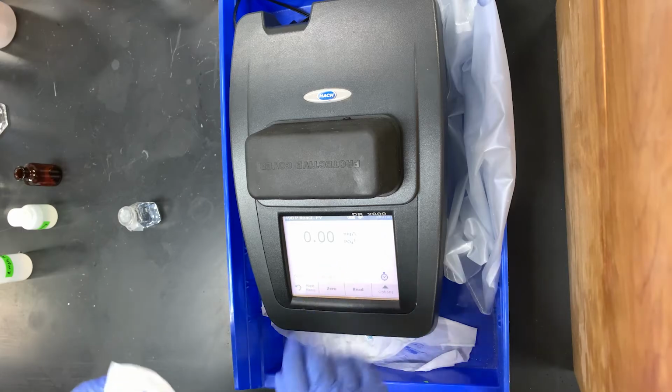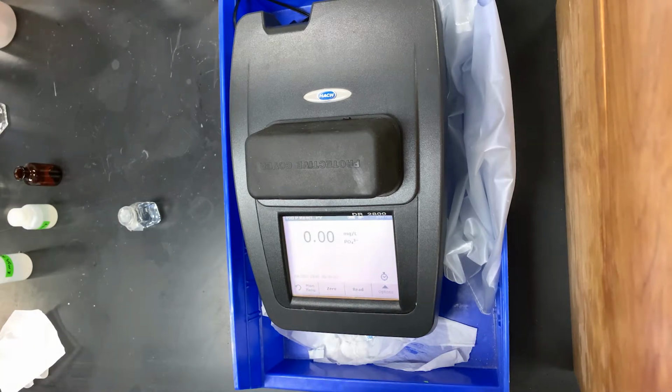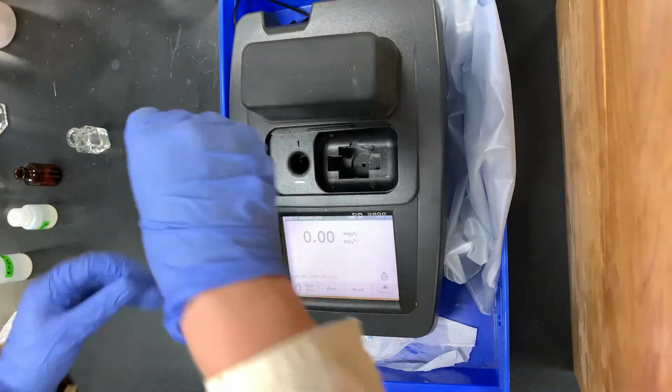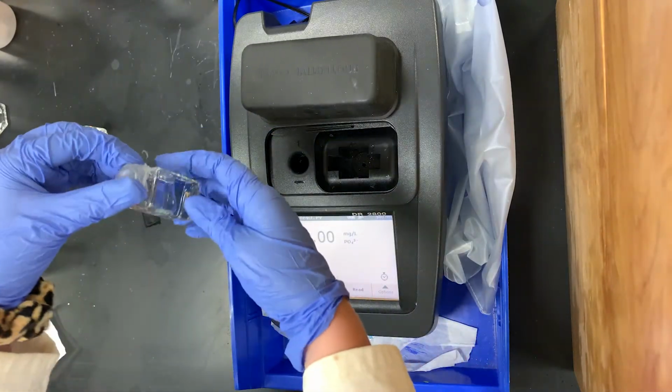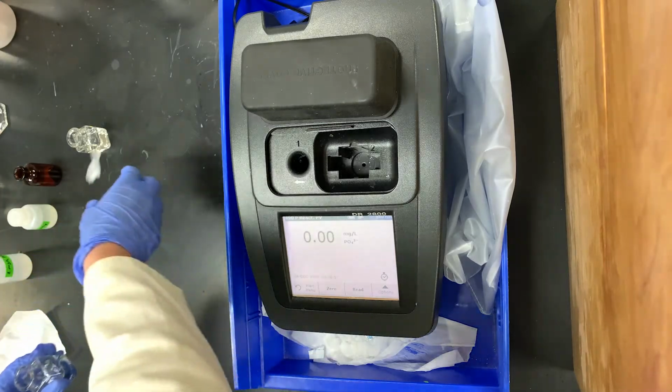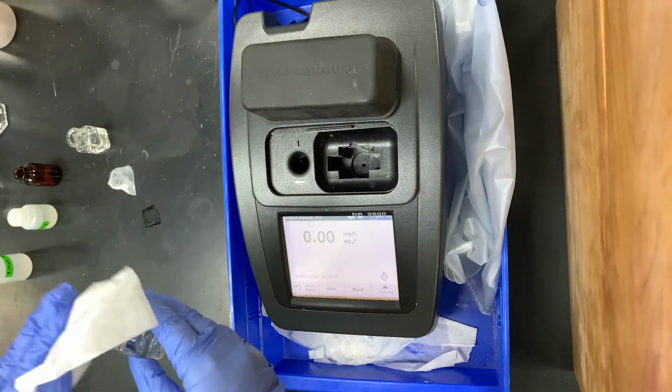For this method, each new solution that you're analyzing has its own blank, and the blank will always just be 10 mils of your sample with no reagent added. Now that our blank is done, we can put our sample in, and it is a bit blue. I hope you guys can see that, it's just not my gloves.